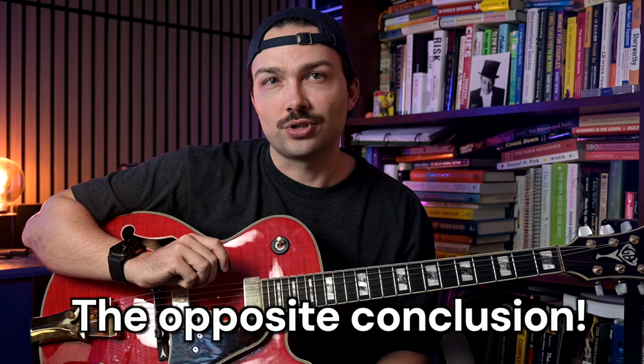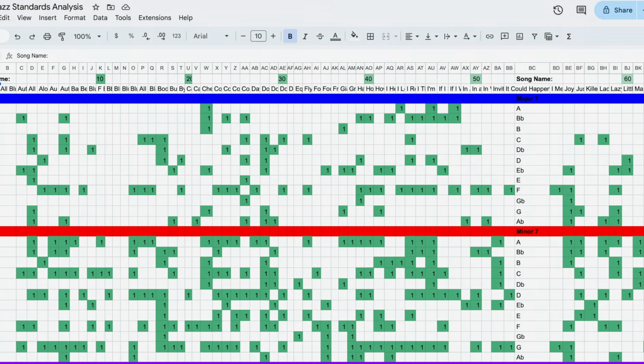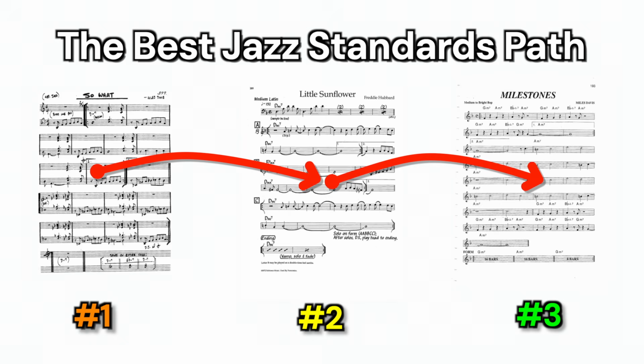For example, some would tell you to skip modal tunes and get into traditional chord changes or 2-5-1s right away. I came to almost the opposite conclusion. Back in 2020, I sat down and analyzed 101 of the top jazz standards manually, chord by chord and progression by progression, long before AI, because I wanted to answer one question. What's the smallest possible step from one tune to the next for a student?